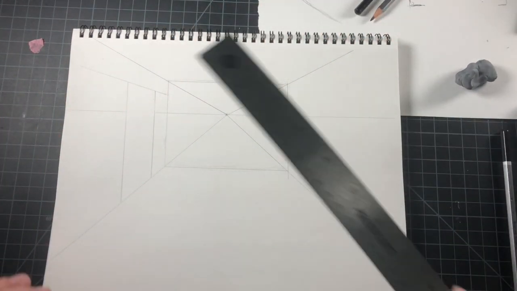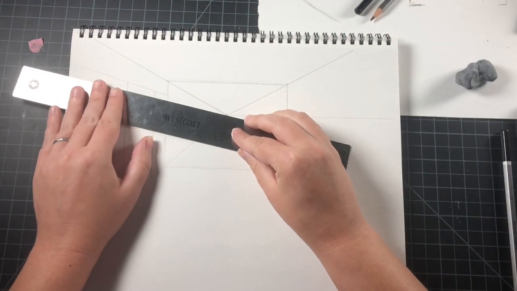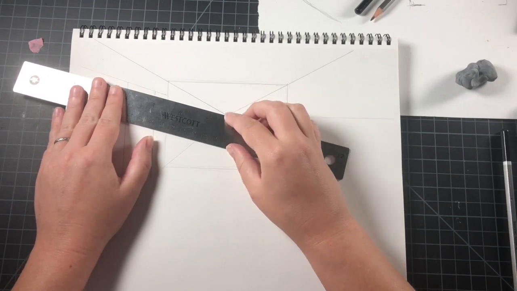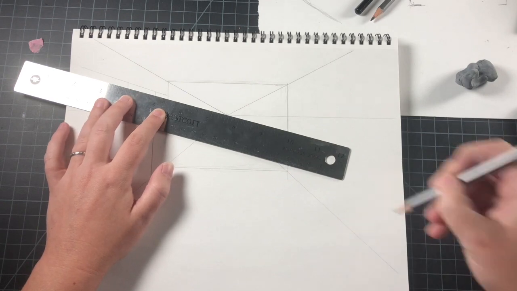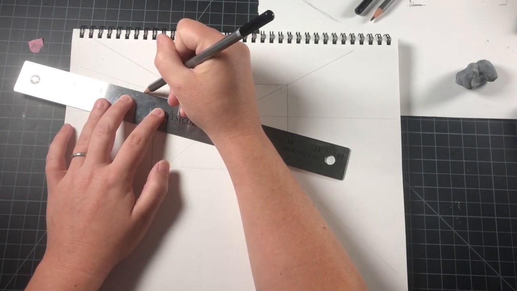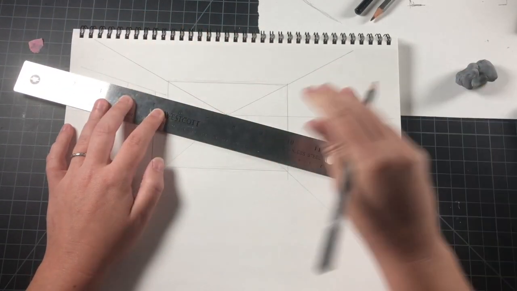And now I'm going to put in part of the door frame. Again, always coming off of that vanishing point right in the middle. And if you know that you only need that line in one area, you don't have to draw it all over the place.